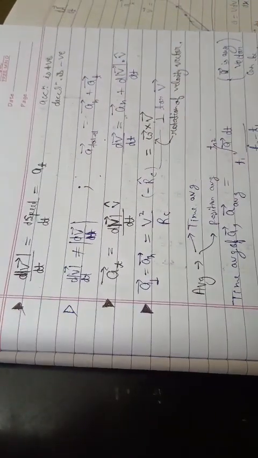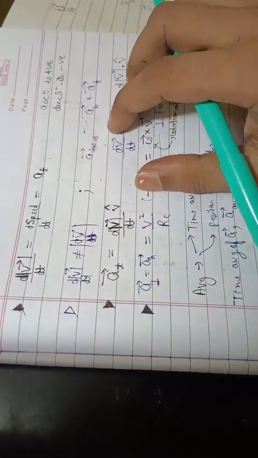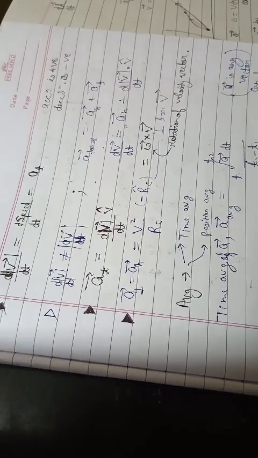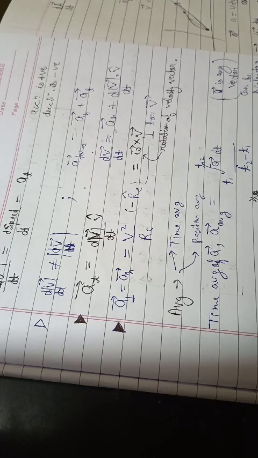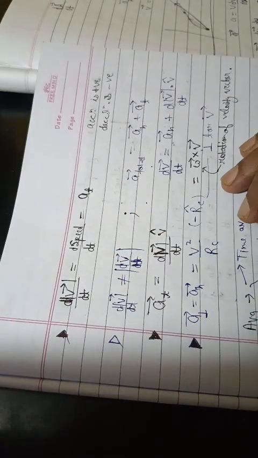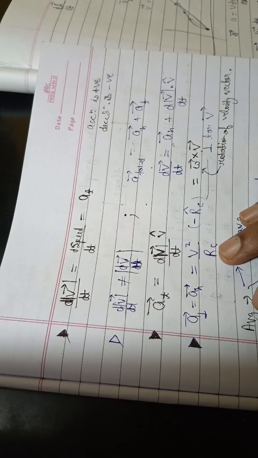the distance must be integrated. It cannot be taken from final and initial positions, while displacement can be integrated and can also be found directly from the initial and final positions. So, what is this magnitude? The rate of change of the magnitude of velocity.